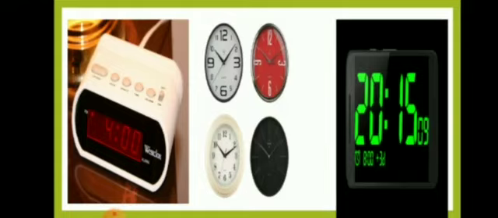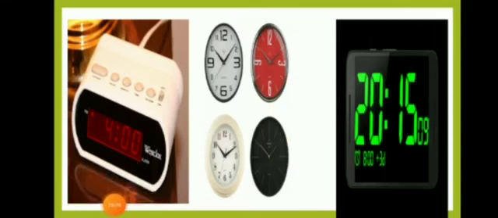In olden days, we have used fortnight, week, minutes, hours, month, season, ayanam, and so these are the units of measuring time in olden days.